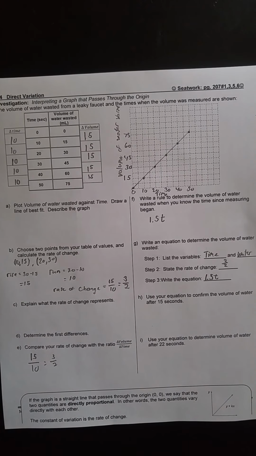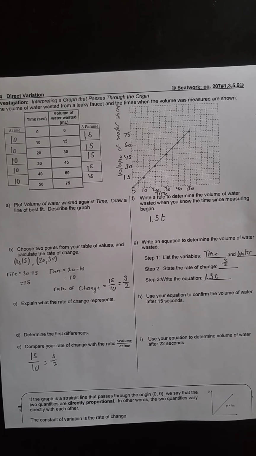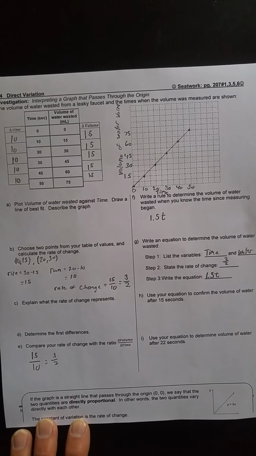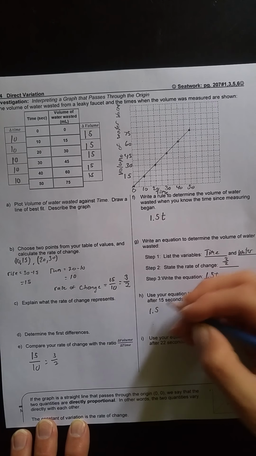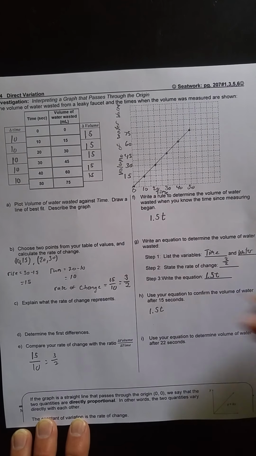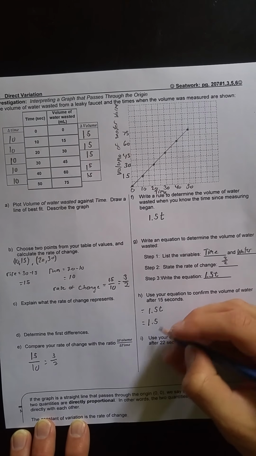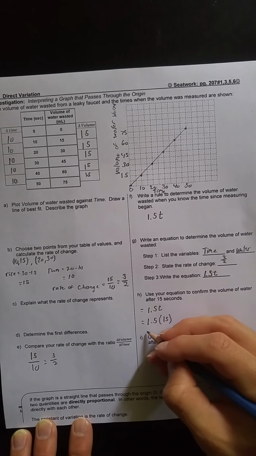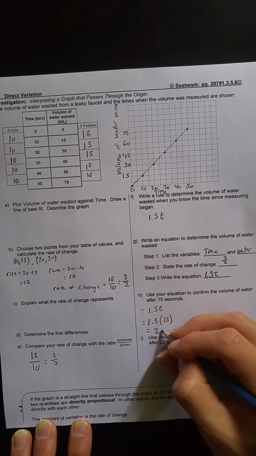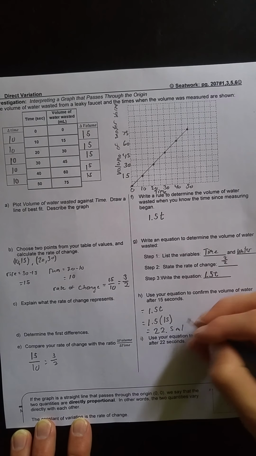Okay, so 1.5 times our value for time, that's our equation. So we'll use that now to confirm the volume of water after 15 seconds. All we have to do is 1.5 times t, which is 1.5 times 15 seconds, which is going to equal 22.5 milliliters.